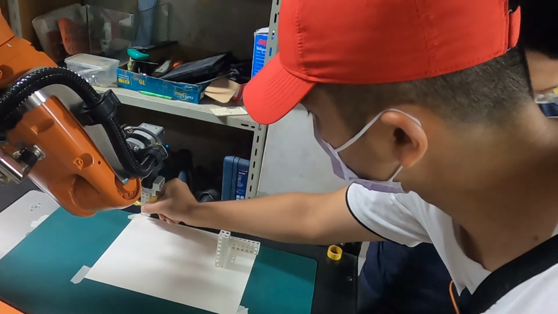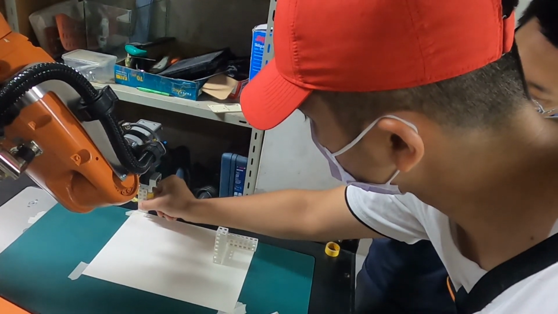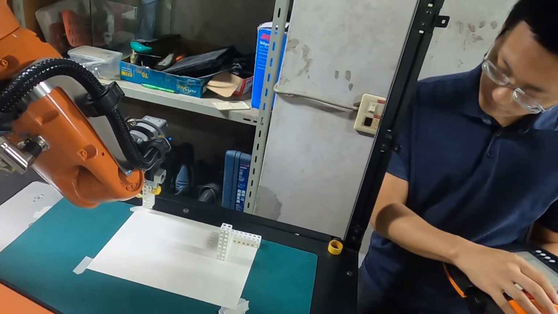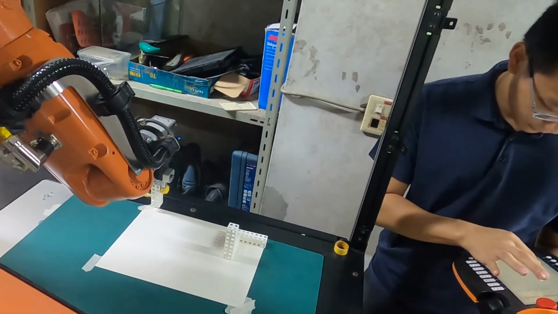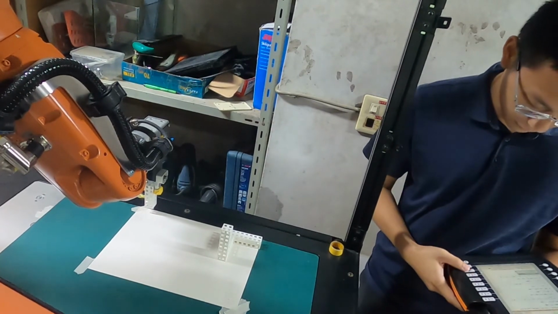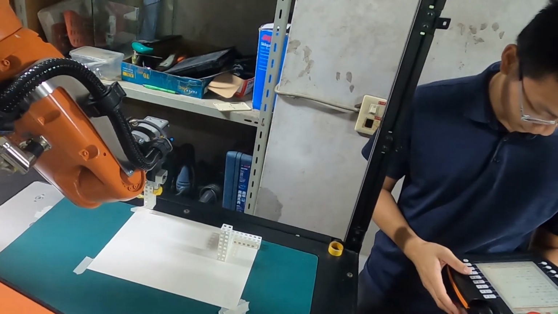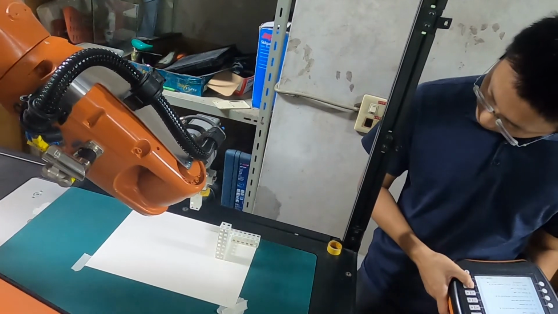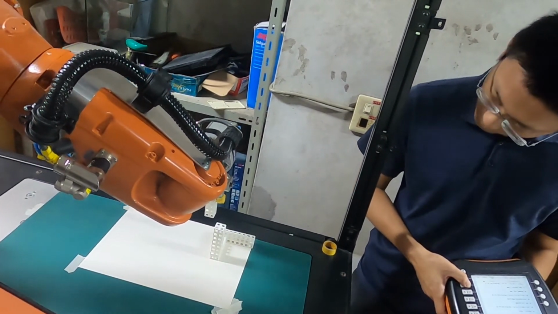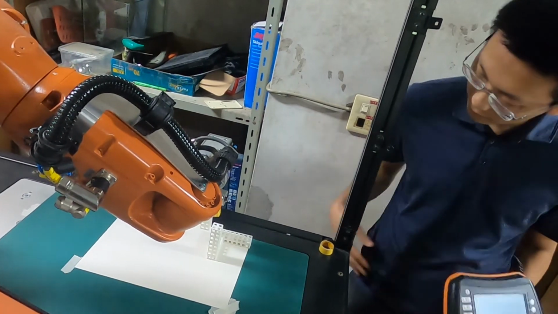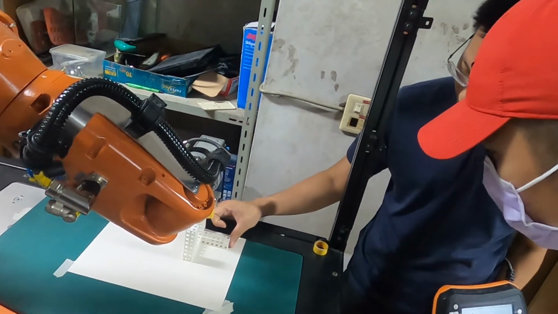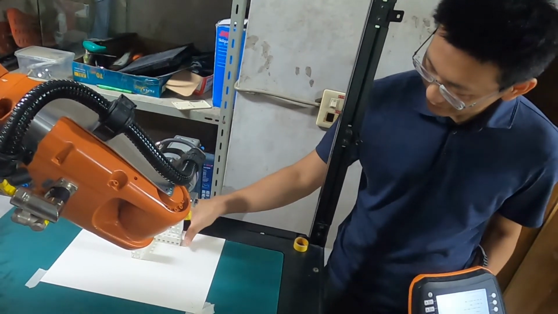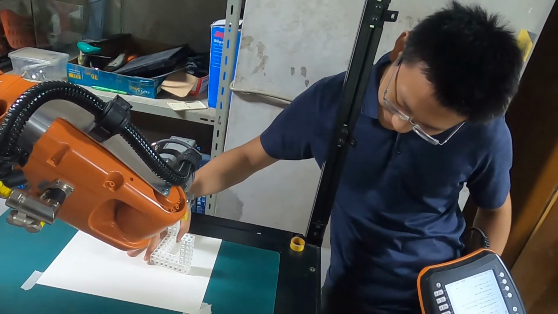Hold it. It's supposed to go here? This part? This part? Yeah. So it's supposed to be like that. Yeah, maybe.